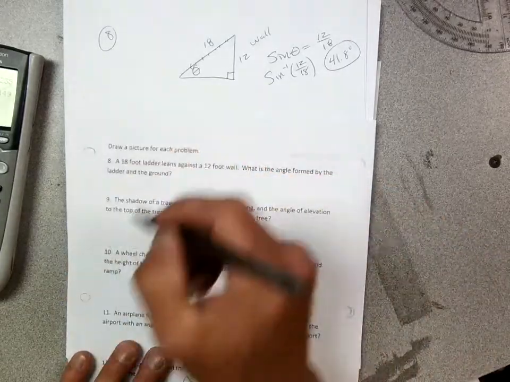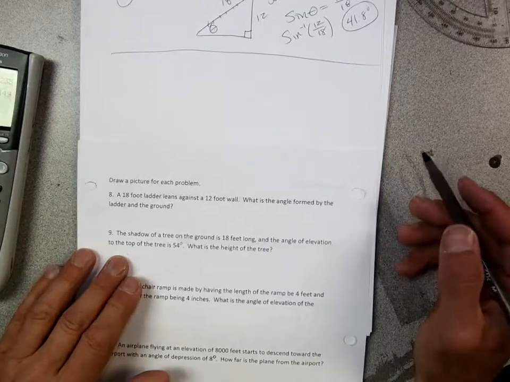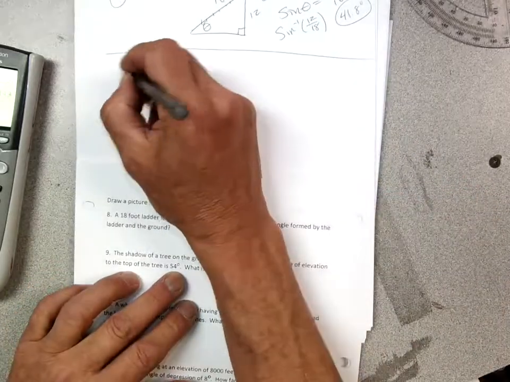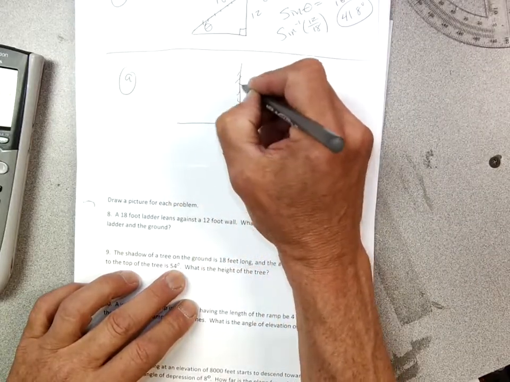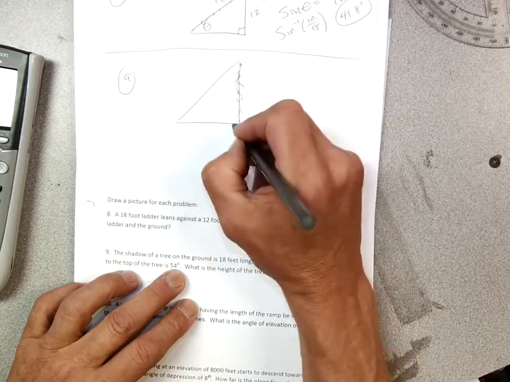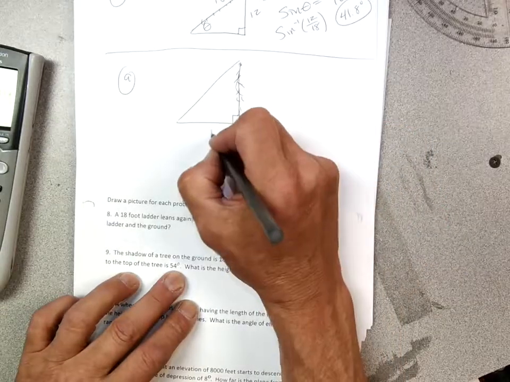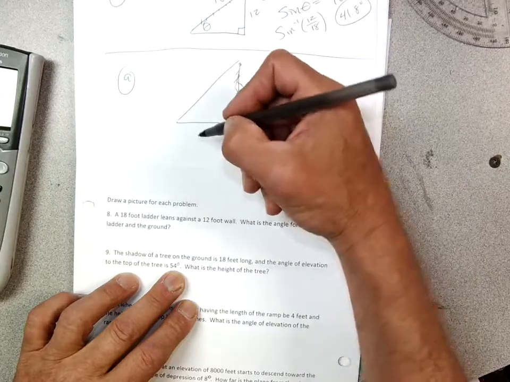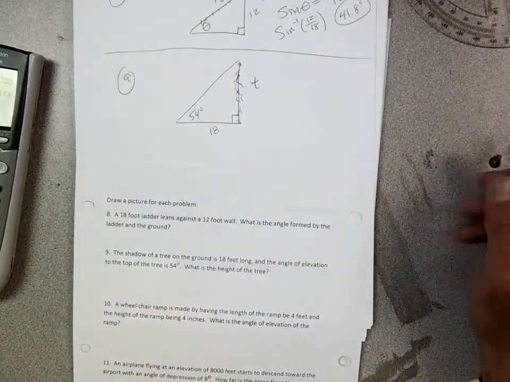You guys ready for 9? Number 9: the shadow of a tree on the ground is 18 feet long and the angle of elevation at the top is 54 degrees. What's the height of the tree? Let's draw a picture. Here's my tree. It's a pretty sparse tree. The shadow is 18 feet, and the elevation is 54 degrees. Find the height of the tree.